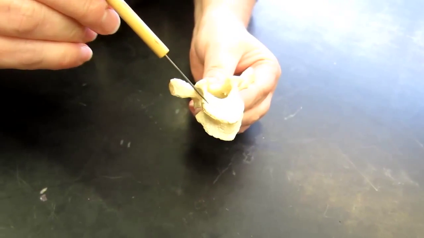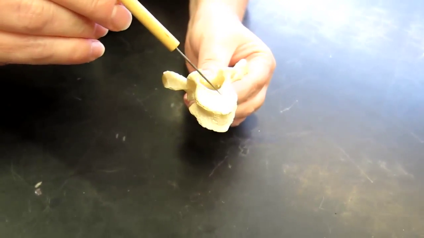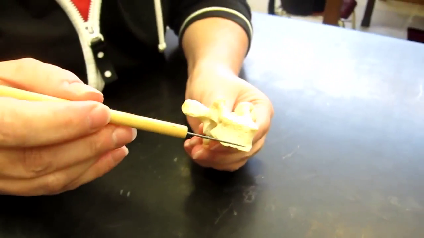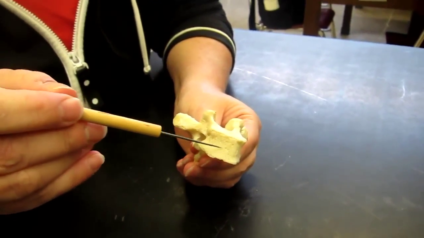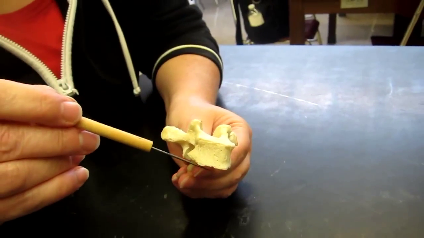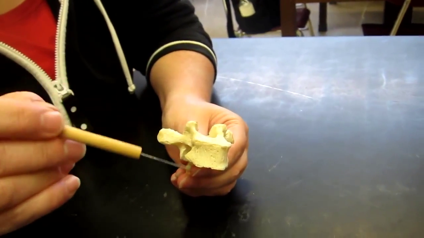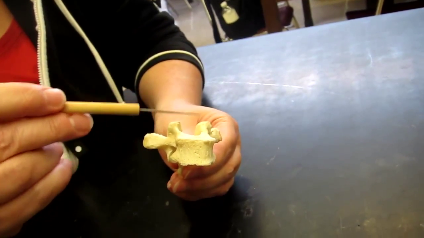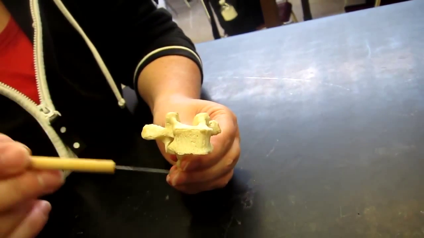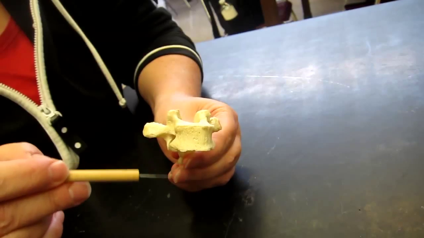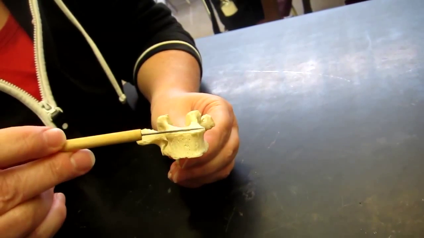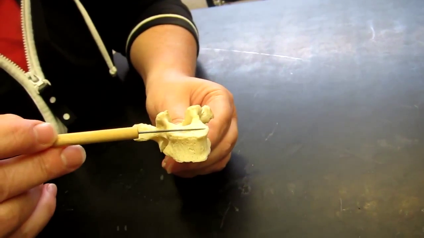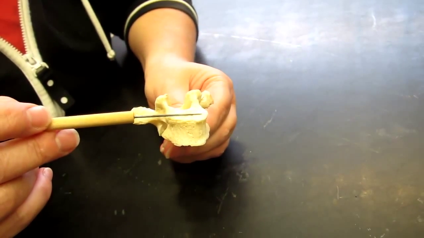Now the body will look different depending on the type of vertebra that you have. But the body is this section that makes the column that is separated by the intervertebral discs. So there'd be another body of another vertebra stacked here, another body stacked here. This is the part of the vertebra that really takes all the compression as we're moving around.